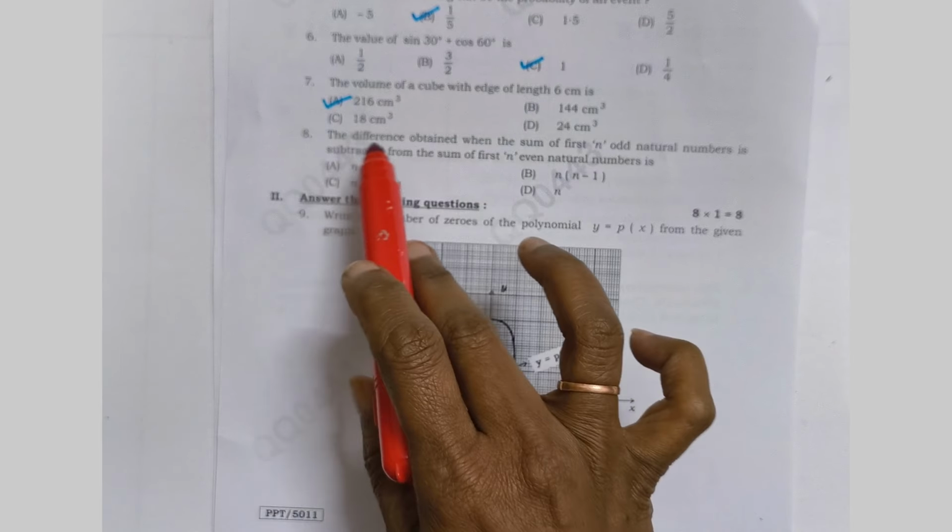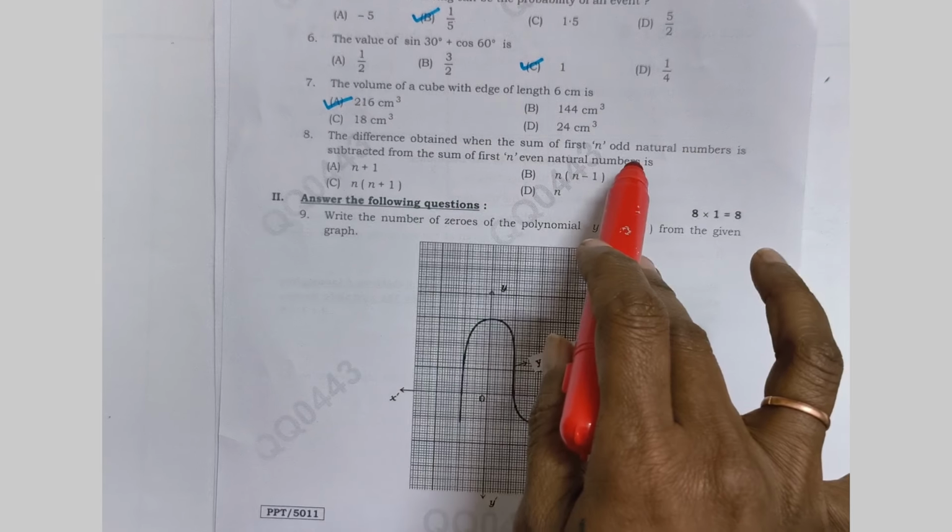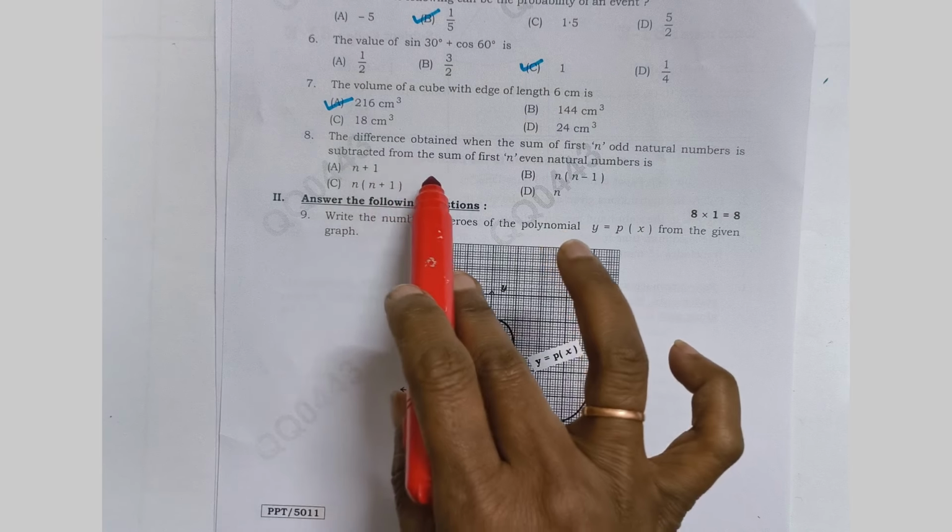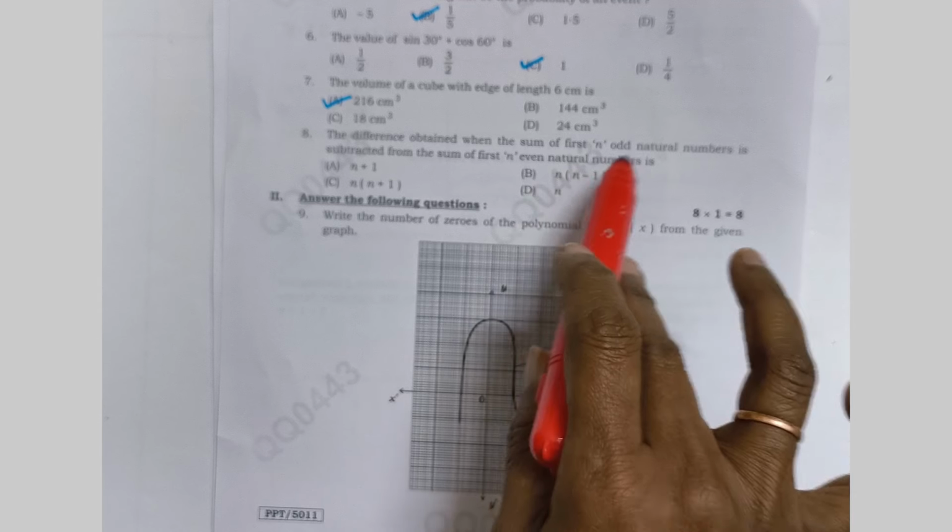Okay, now see the 8th question. The difference obtained when the sum of the first n odd natural numbers is subtracted from the sum of the first n even natural numbers.